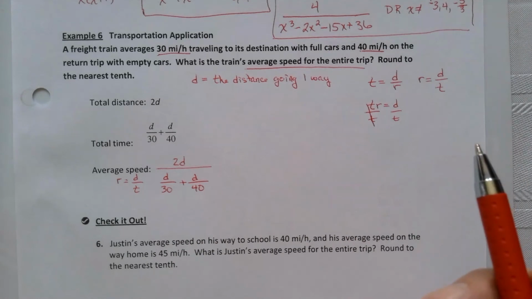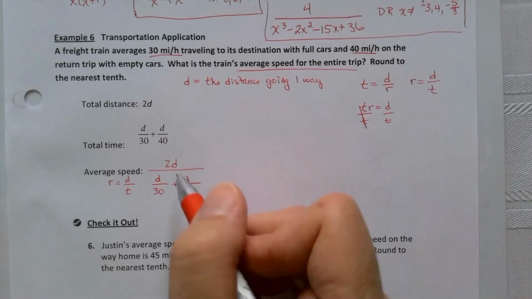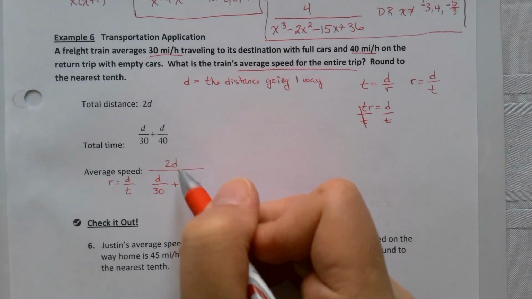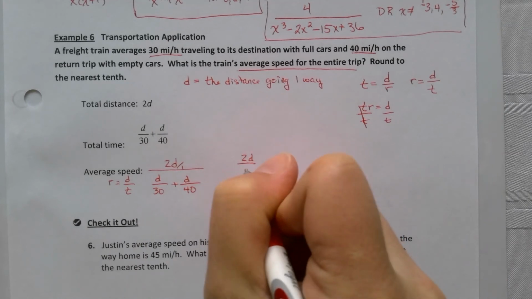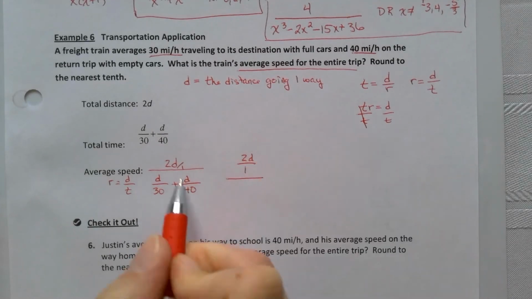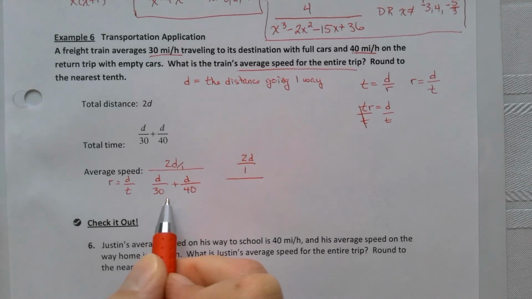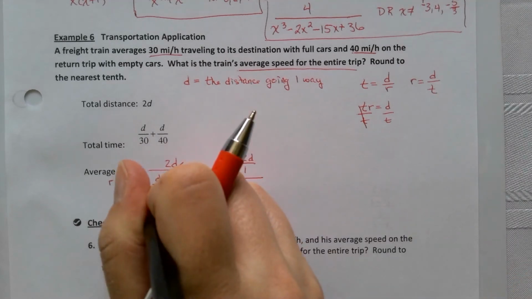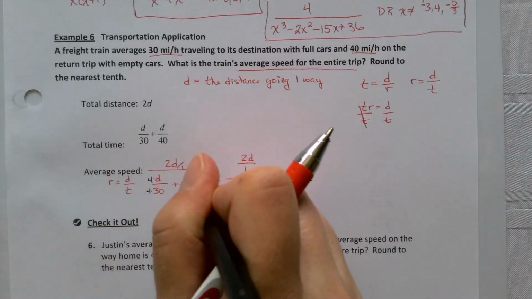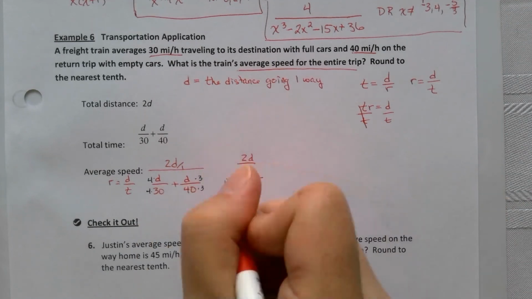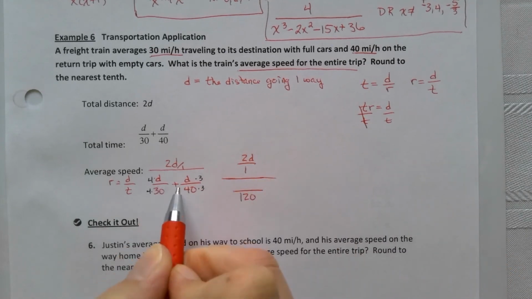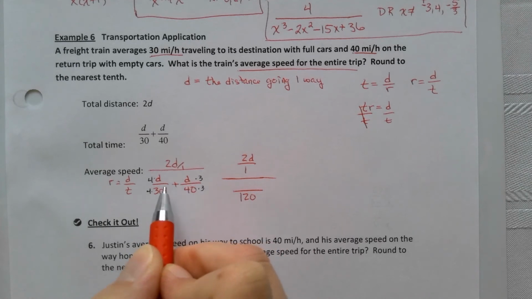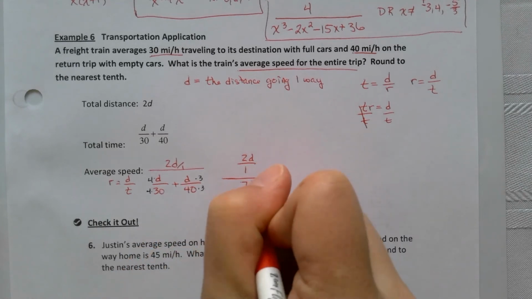So now this is why it applies to what we've done. If we look at this, I have a fraction divided by fractions. So I'm going to go ahead and put this over 1. So that's 2D over 1. And then we need to look at this and clean it up. Now, I have a denominator with a 30 and a 40. So to get a common denominator, I'm going to build it to 120. I'm going to multiply by 4. I'm going to multiply by 3. And so what I need to see is that I have a common denominator of 120. This numerator is 4D. This numerator is 3D. So 4D plus 3D is 7D.